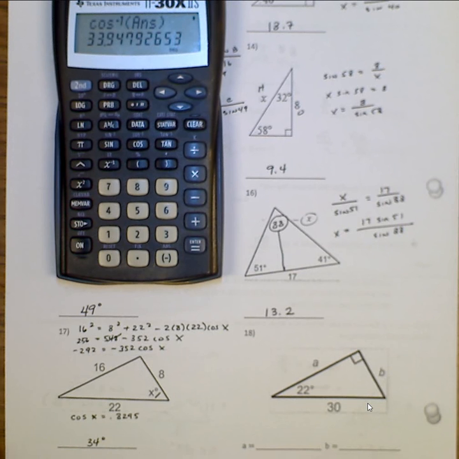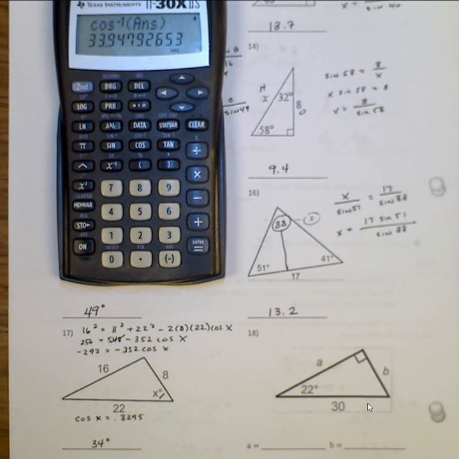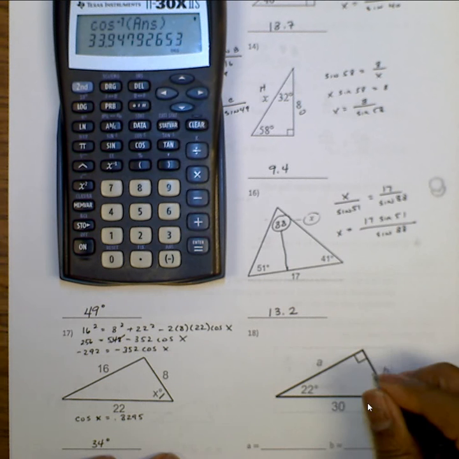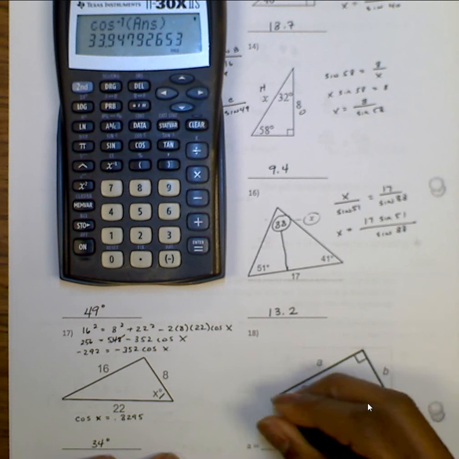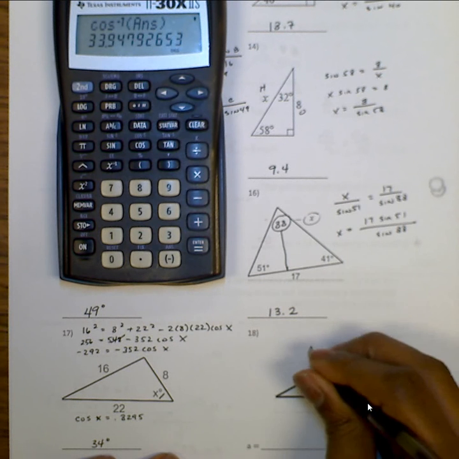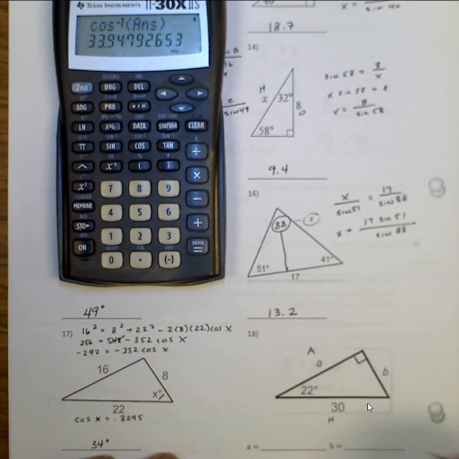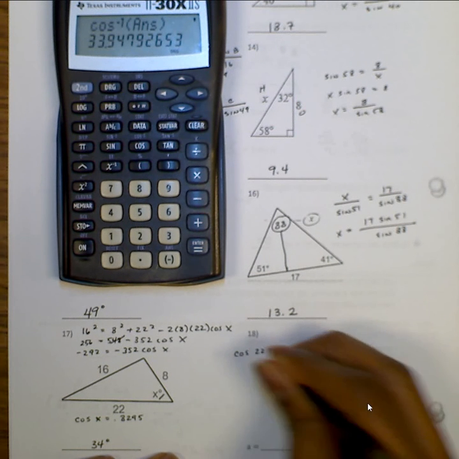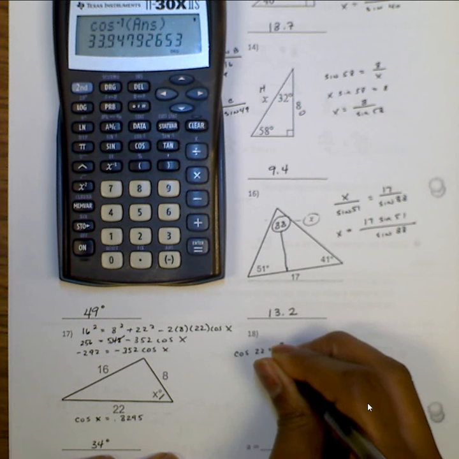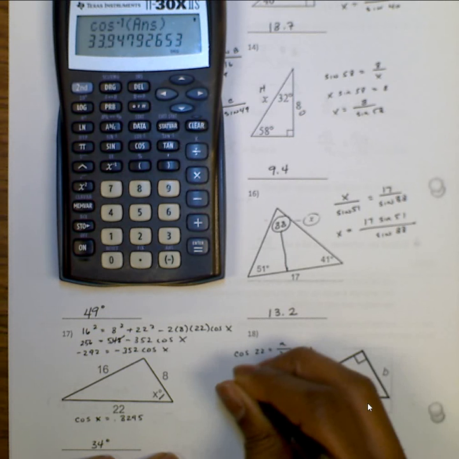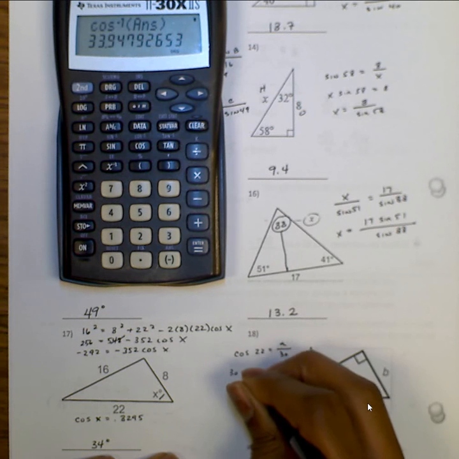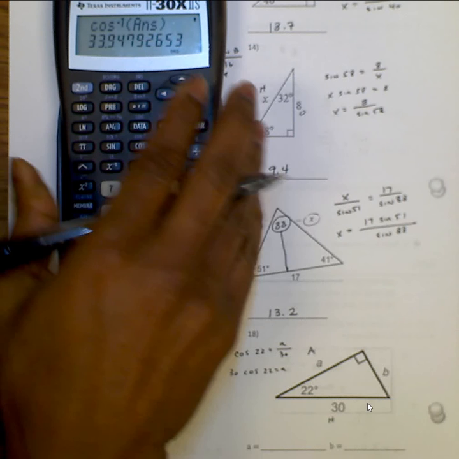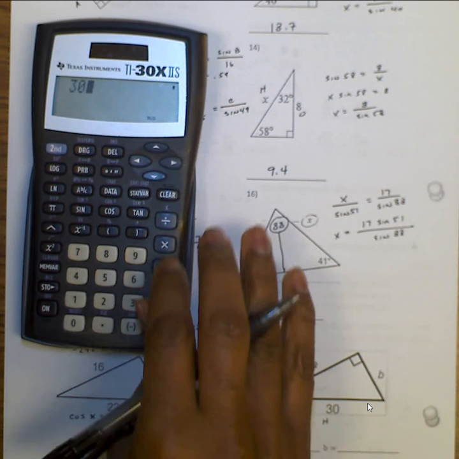Okay, number 18, trying to find a and b here. This is a right triangle, so we can just use our SOHCAHTOA. Alright, so I'm going to look from this angle. This is my adjacent side, and this is my hypotenuse. So to find a, I'm going to say cosine 22 equals adjacent a over hypotenuse 30. Get a by itself, 30 cosine 22 equals a. I can just do that on my calculator, 30 times cosine 22.